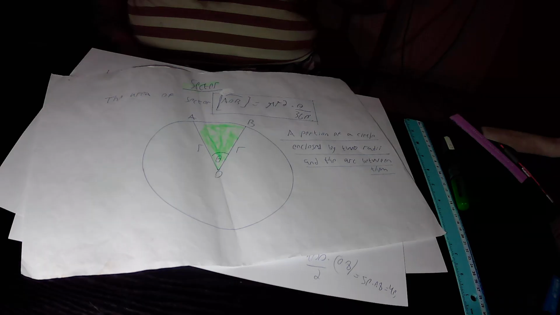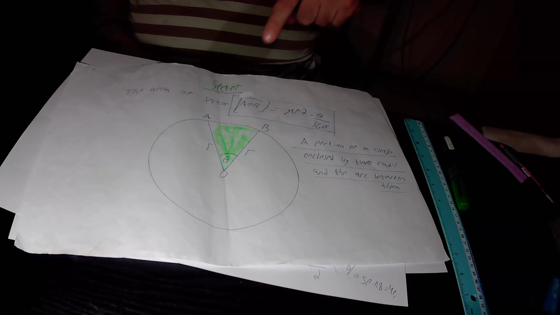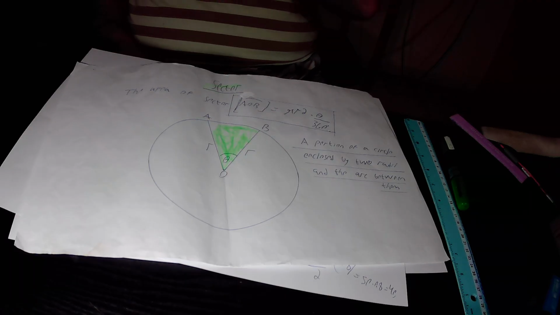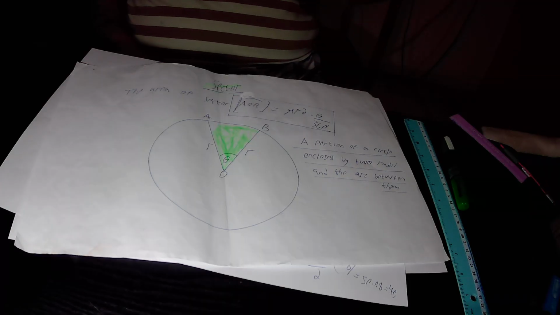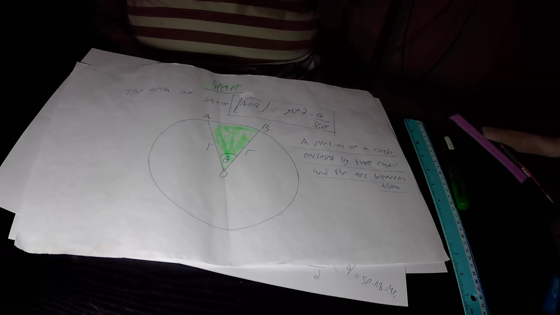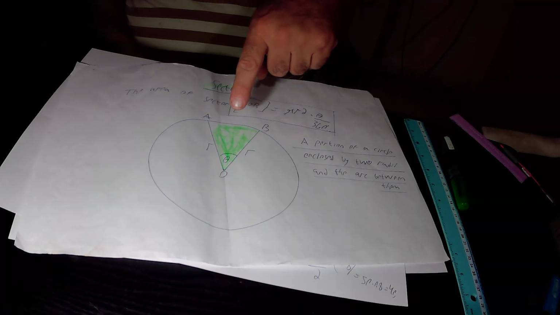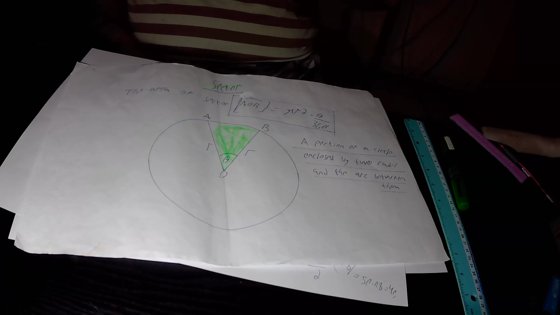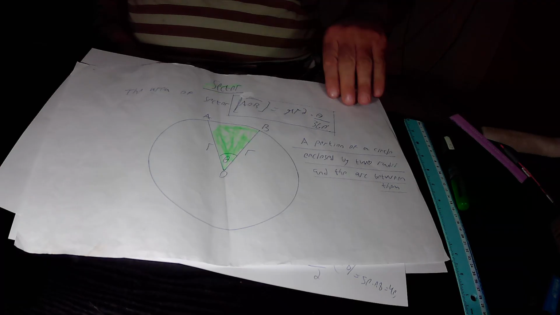And the area of this sector, the green sector AOB, equals pi r squared, that is the area of the circle that contains the sector, times the angle between the legs of the sector, that is theta, over 360 degrees. I repeat again: a sector is a portion of a circle enclosed by two radii and the arc between them. And the area of any sector equals pi r squared, the area of the circle that contains the sector, times theta over 360 degrees.